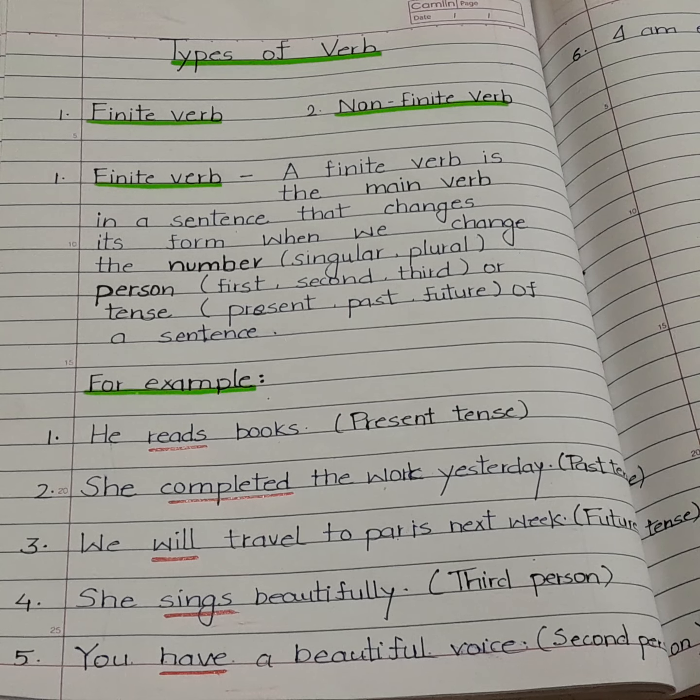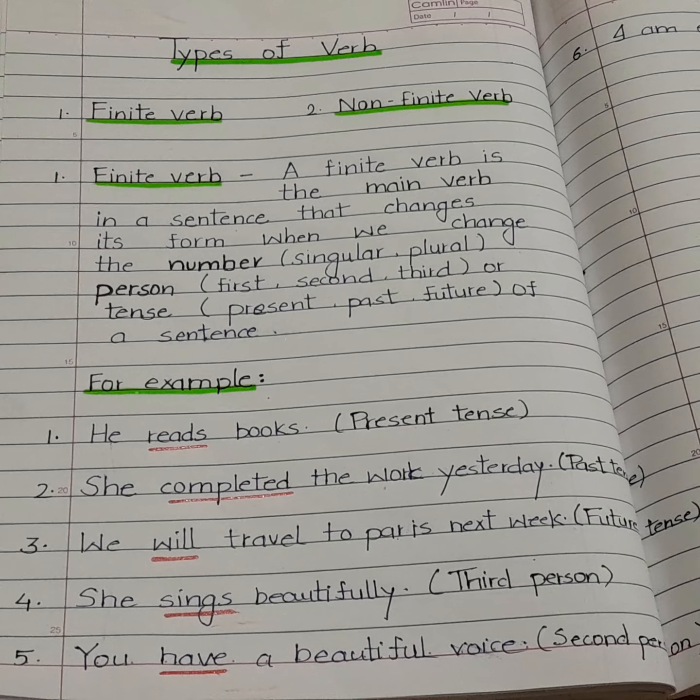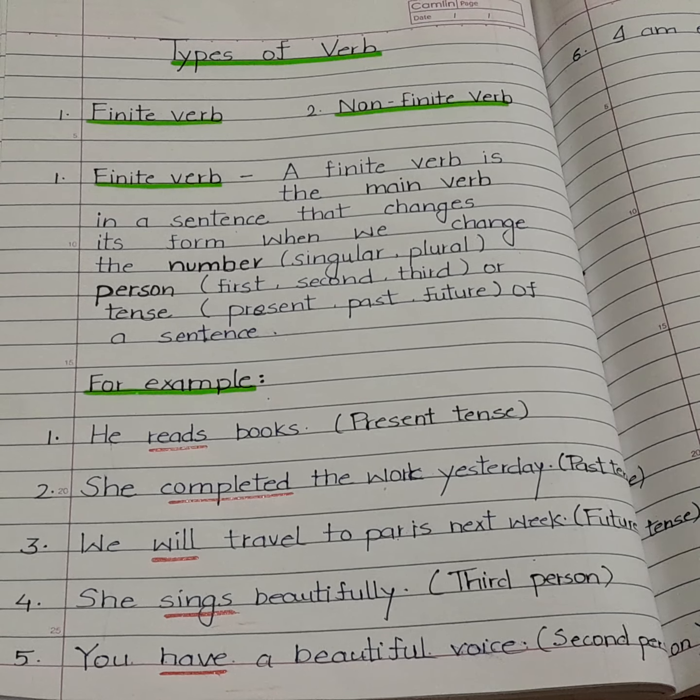So with the help of examples, we will understand it in a much better way. Here we are seeing the examples. All the underlined words are finite verbs. These finite verbs will change on the basis of the subject, whether it is given singular or plural, or on the basis of the person, like if the subject he, she, we, you is given, in which category it comes, first person, second person, or third person. Or on the basis of tenses, like here in the brackets I have written what the tenses of the sentences are. On that basis also these underlined finite verbs will be changed.